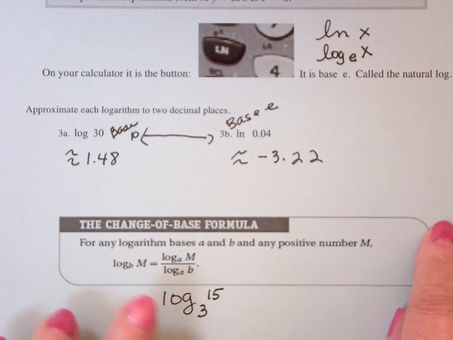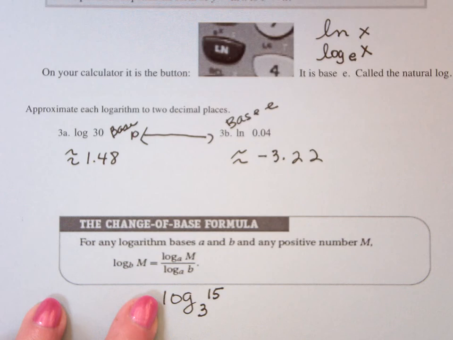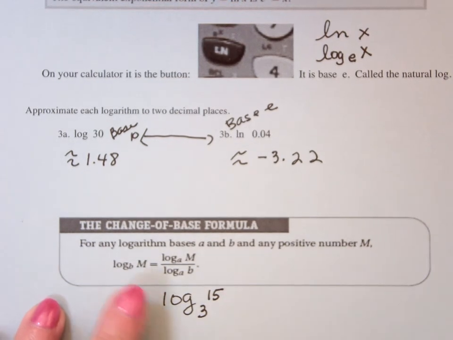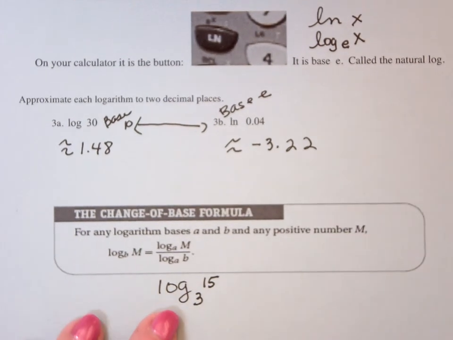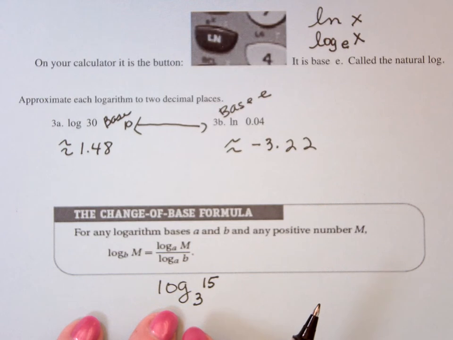That's why we have something called the change of base formula. And that's why we have to be very careful between the properties of logs and once this is introduced. The change of base formula allows you to graph logs that aren't base 10 or base e, or to calculate values for logarithms that aren't base 10 or base e.